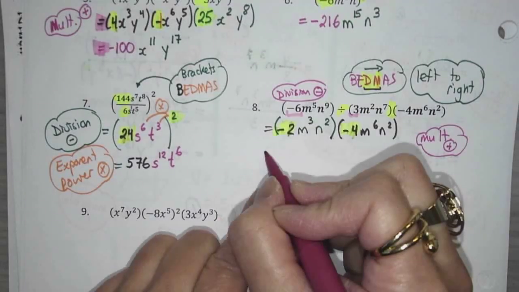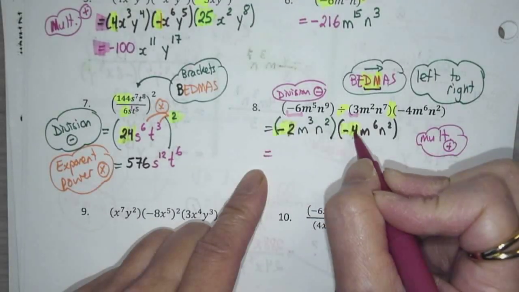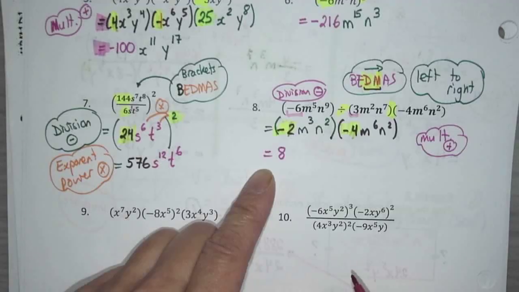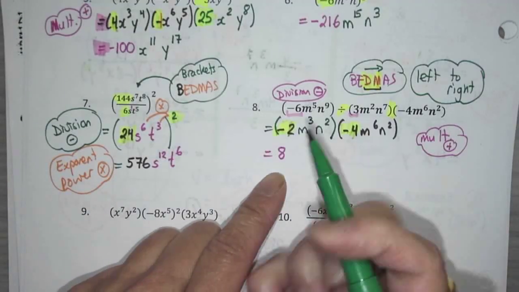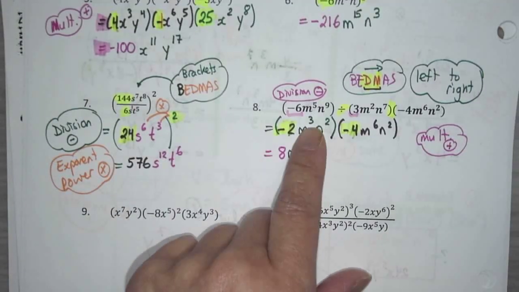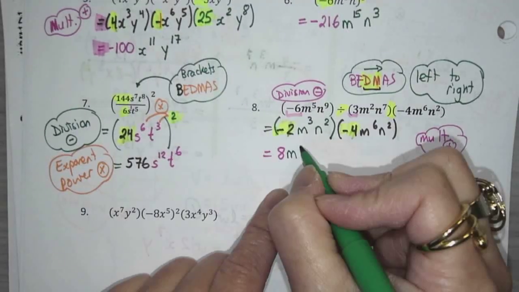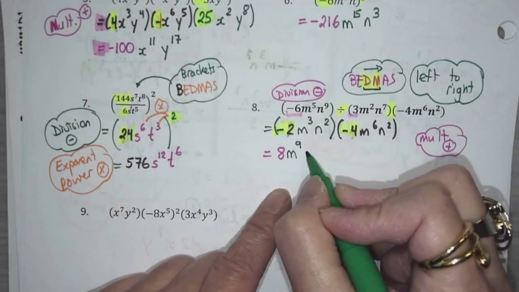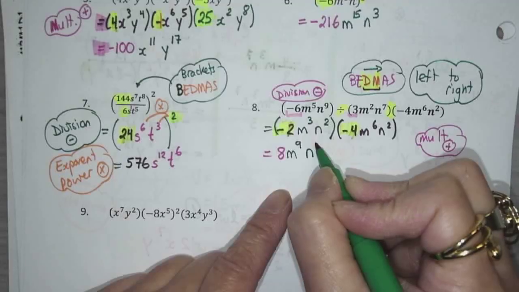And my last step here would be multiply. -2 times -4 would get me +8. If I have m, I have 3 of them and 6 of them. We're adding them, m to the 9. N, I have 2 and 2, so I have 4 now.